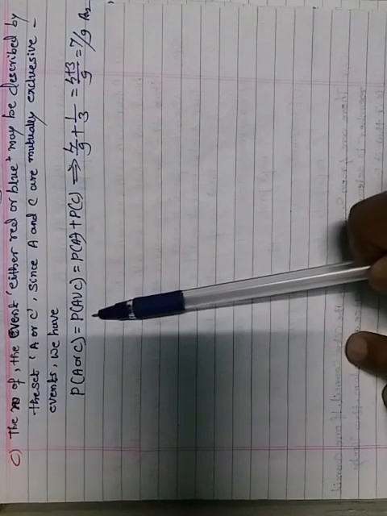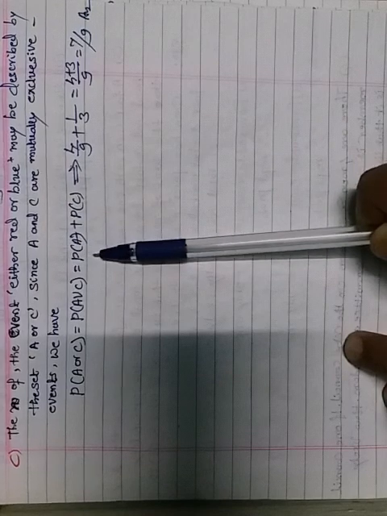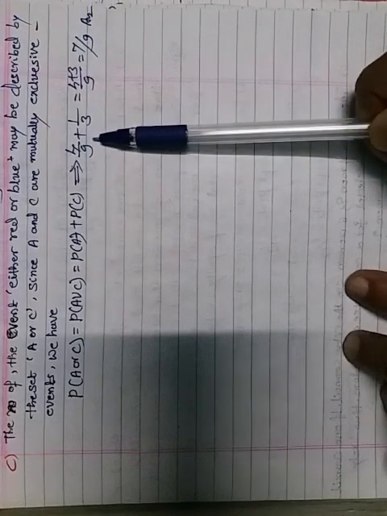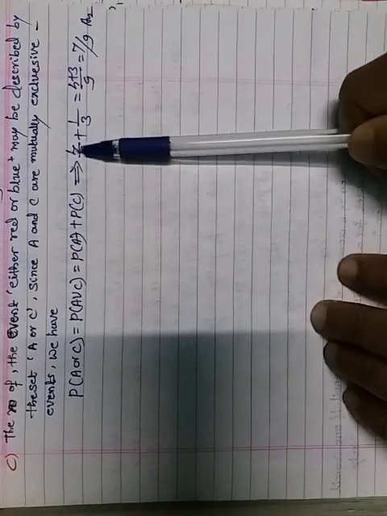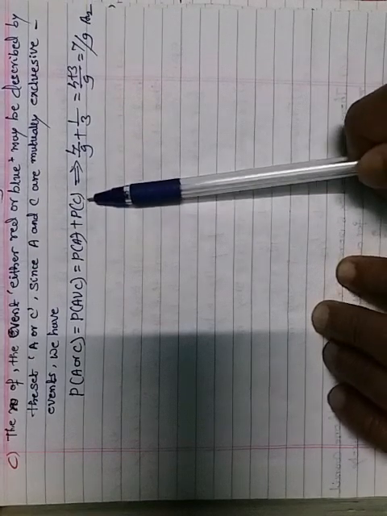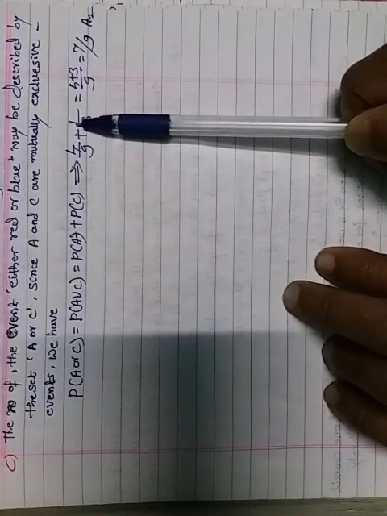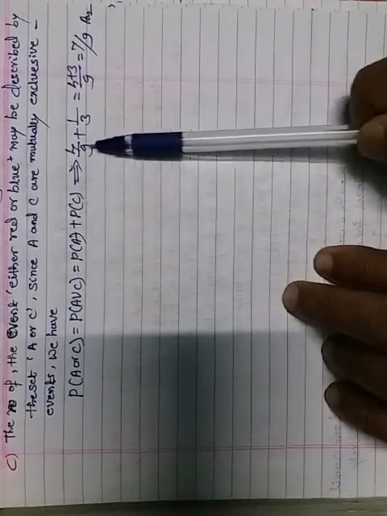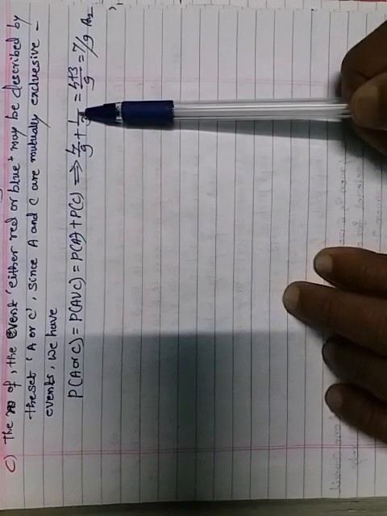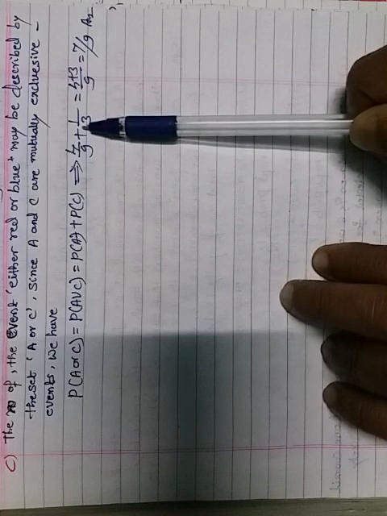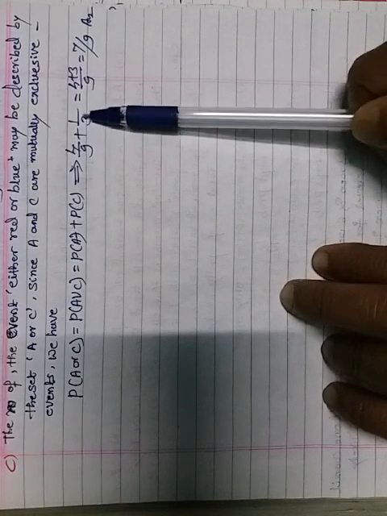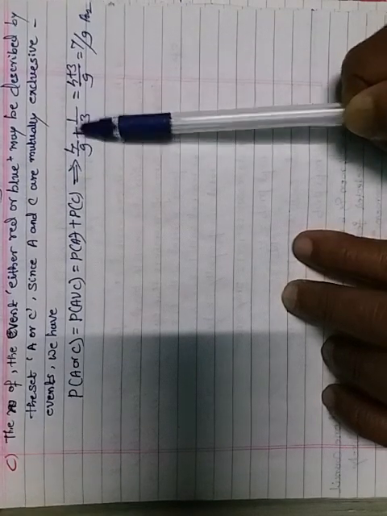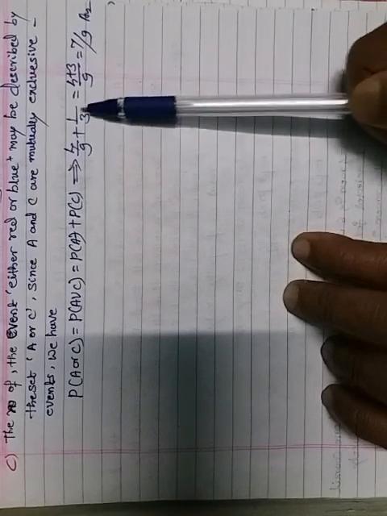So probability of A union C is nothing but P of A plus P of C. P of A means 4 by 9. A means red, its probability is 4 by 9. Blue means only 3 discs, hence its probability is 3 by 9, which gives 1 by 3.